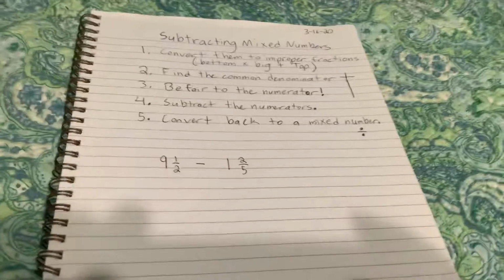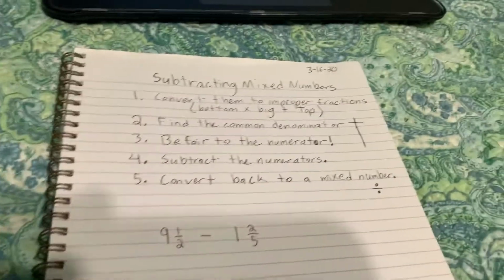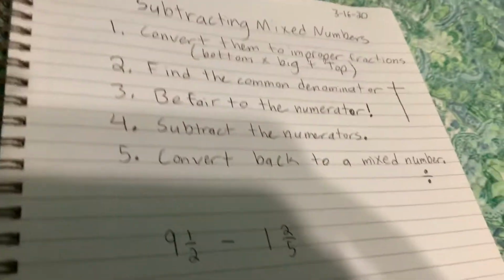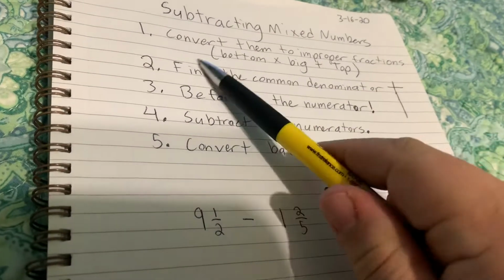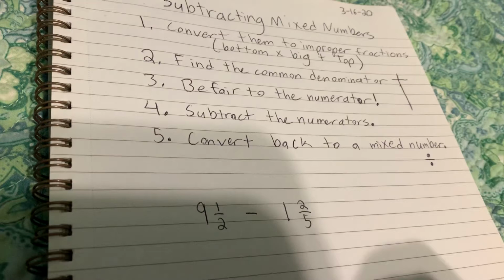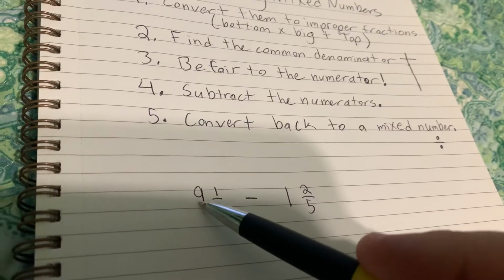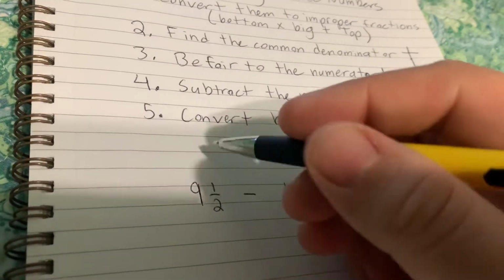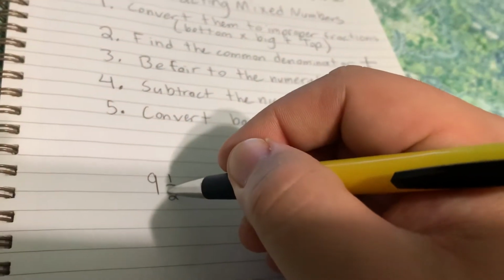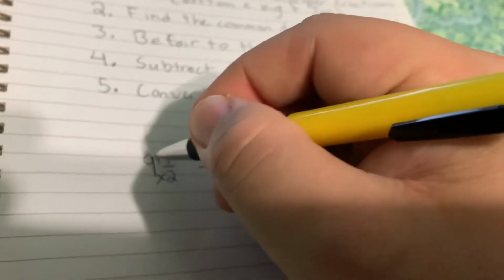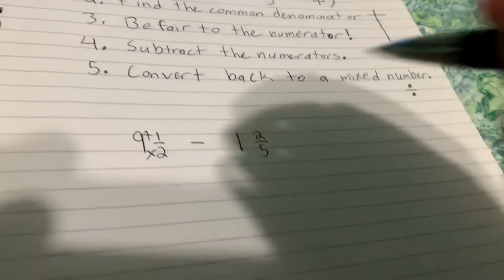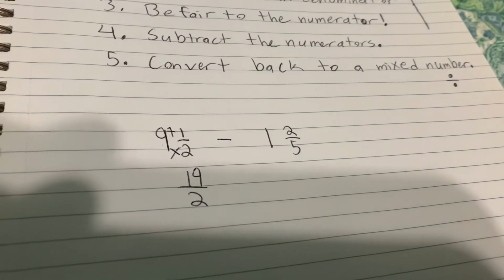All right, so I'm going to take this slowly. And remember, you can watch this as many times as you need to. We're going to start with step number 1. Convert them to an improper fraction. And we're going to do that by doing bottom times the big plus the top. For example, I'm going to do 9 times 2 is 18 plus 1 is 19. So 19 is my new numerator, and 2 stays my denominator. So we got 19 halves.